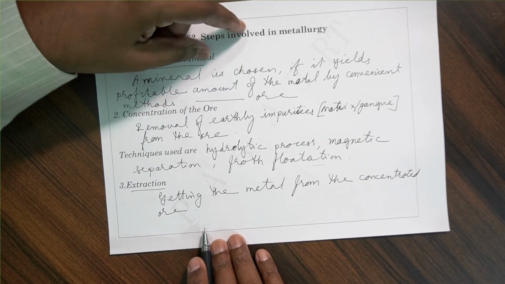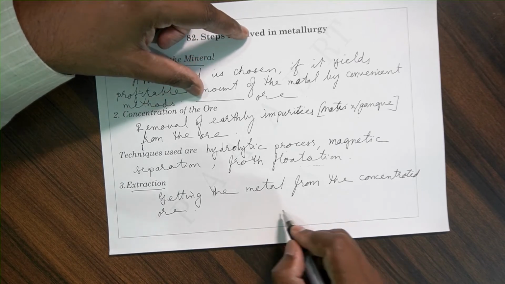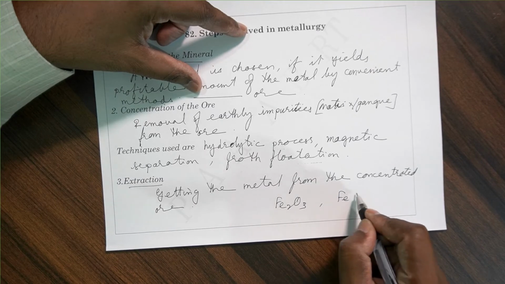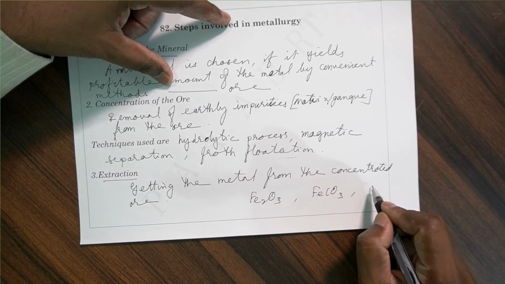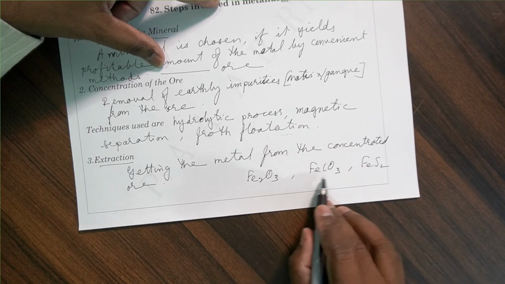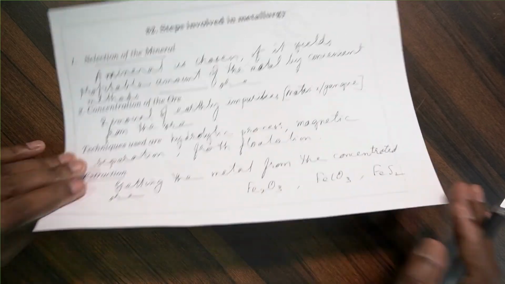What is the meaning of taking out the metal? Because the metal in the ore may be in the form of an oxide, Fe2O3, or it can be a carbonate, FeCO3, or it can be a sulfide, FeS2. Any of these forms it can be. So we need to get the metal from here. That is called extraction, which involves chemical processes.